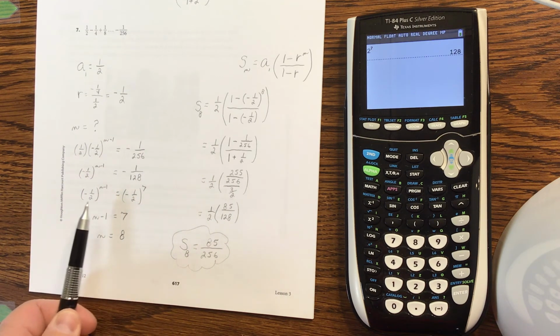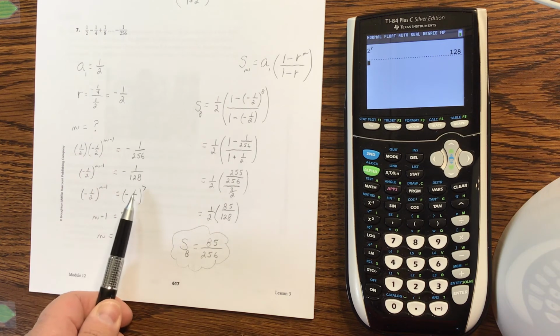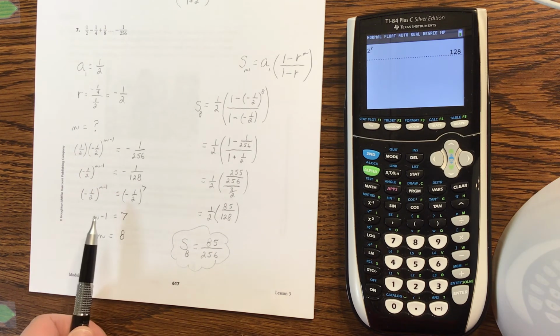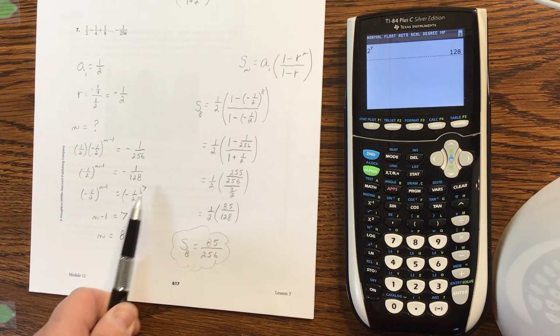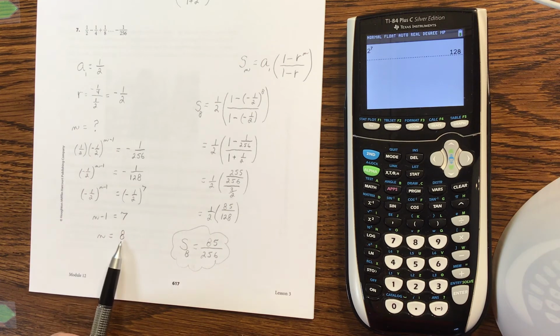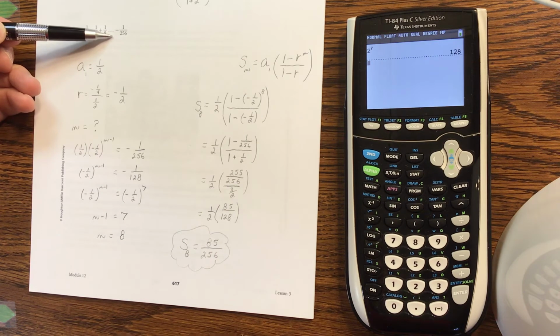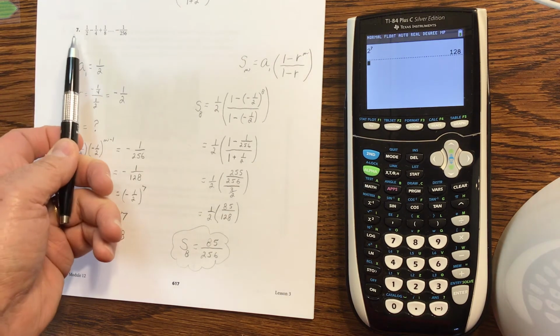Since the left-hand side and the right-hand side have the same base, by the one-to-one property, we know that n minus 1 has got to equal 7, and we just solve for n. So that tells us that -1 over 256 is the 8th term of this series.